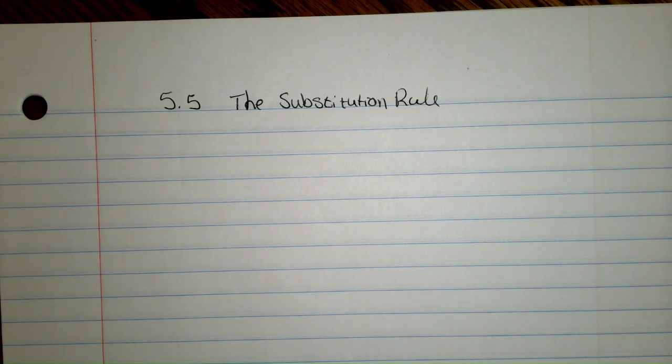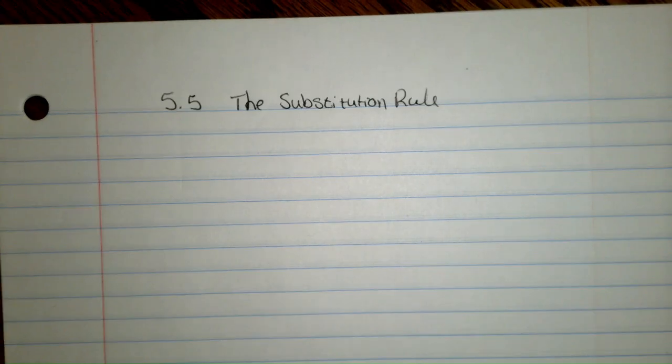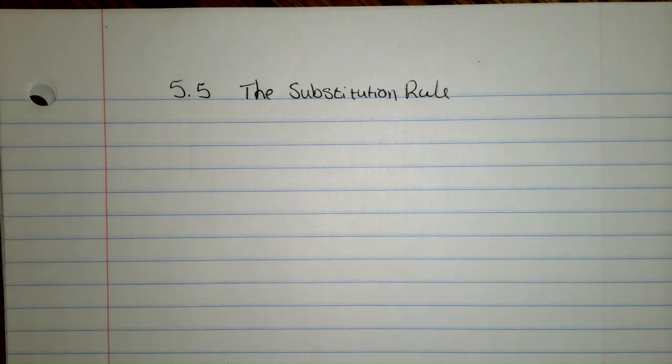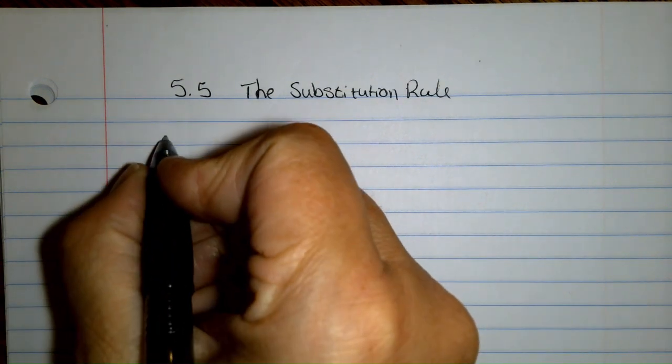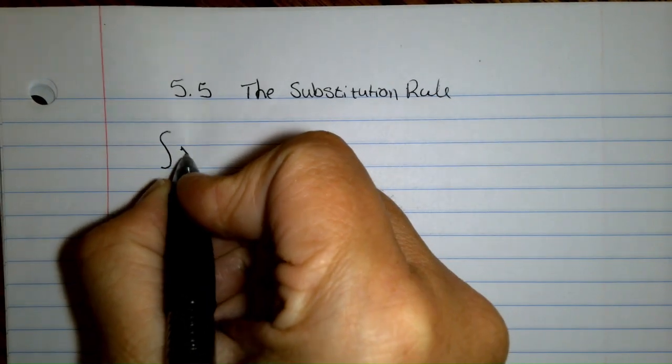So in this video, we're going to talk about the substitution rule and how it makes it simple to help us with integration. Now, keep in mind that this is kind of like working backwards through the chain rule. So when you derived, you chain ruled it. So when we're going backwards, we have to substitute rule it. So let's look at this particular example.